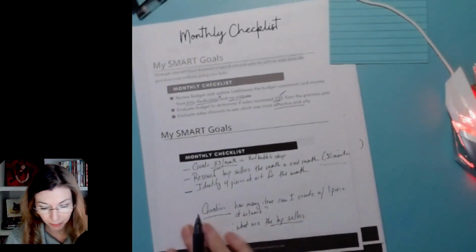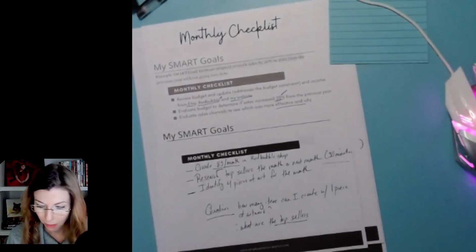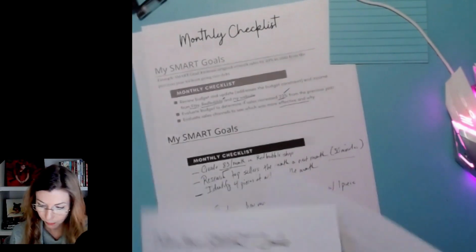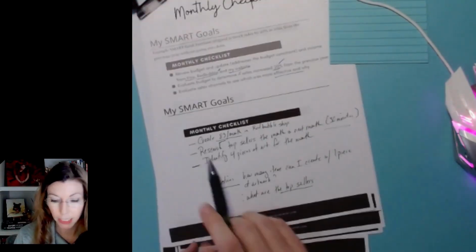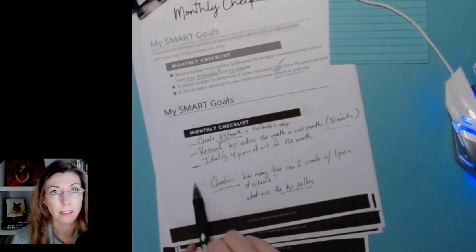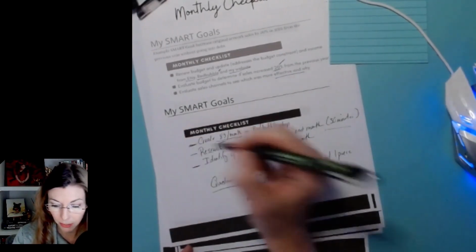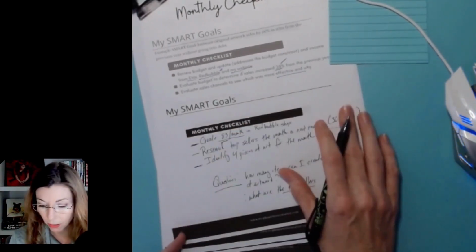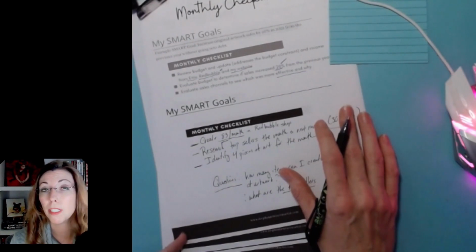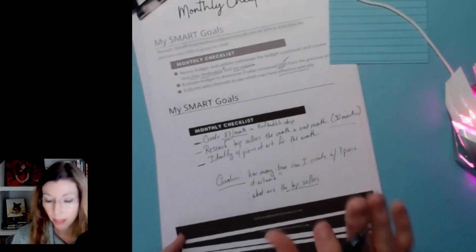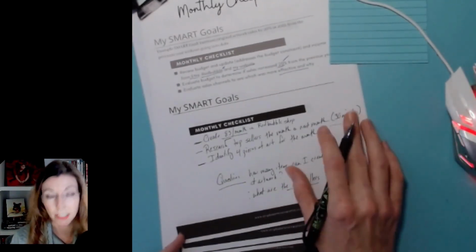You're going to take your SMART goal and you're going to put it into a monthly checklist form, very similar to this. How you do it, if you do it in this document like this, if you throw it in a spreadsheet, if you use project management software, that is totally up to you. It just needs to be done.